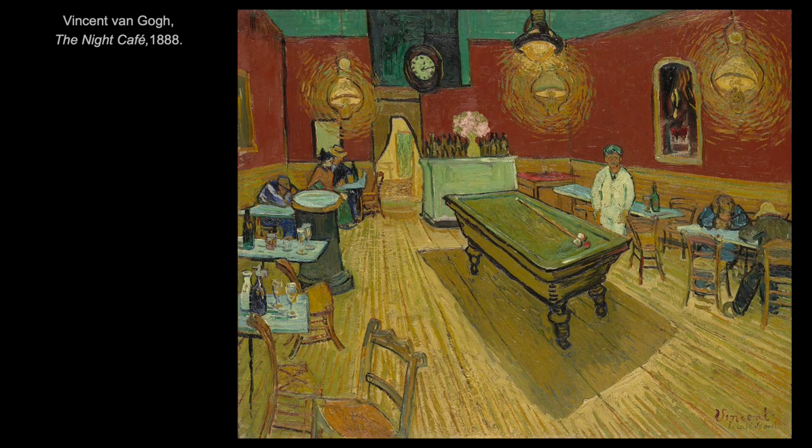He's interested in the psychological effects of color, and about this work he said, "I have tried to express with red and green the terrible passions of human nature." And so he's depicted this night cafe, kind of a seedy dive bar atmosphere in which the artist and his other friends would gather to drink away their worries, essentially.